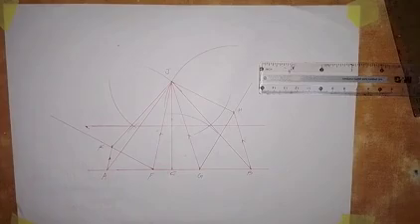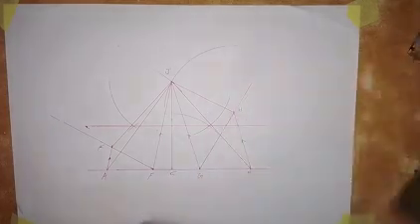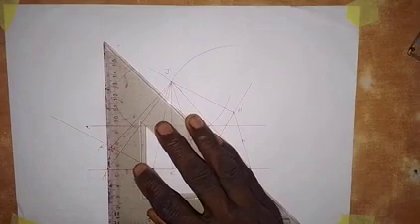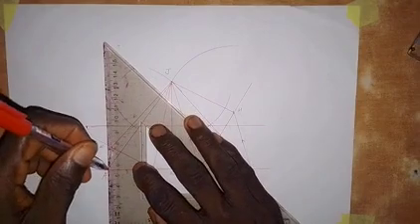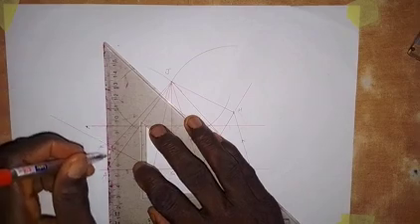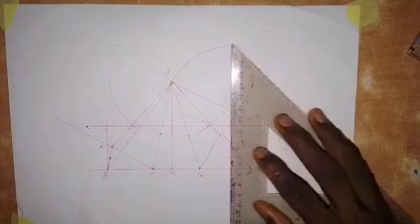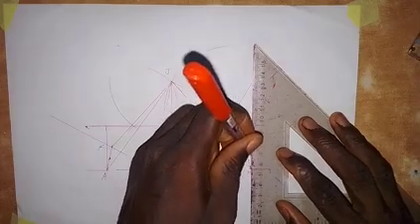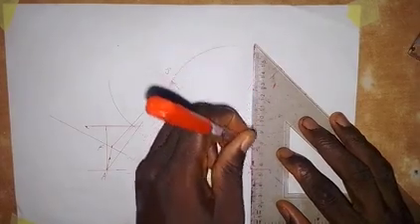The next thing that we are going to do is, with the set square, we bring the set square to point A here. Then you draw a vertical line from here, touching the bisector of CJ, and then you draw a vertical line from point B here, touching the bisector of CJ.